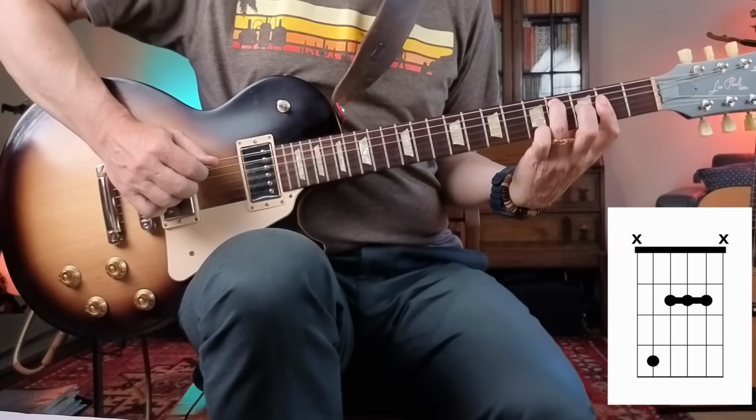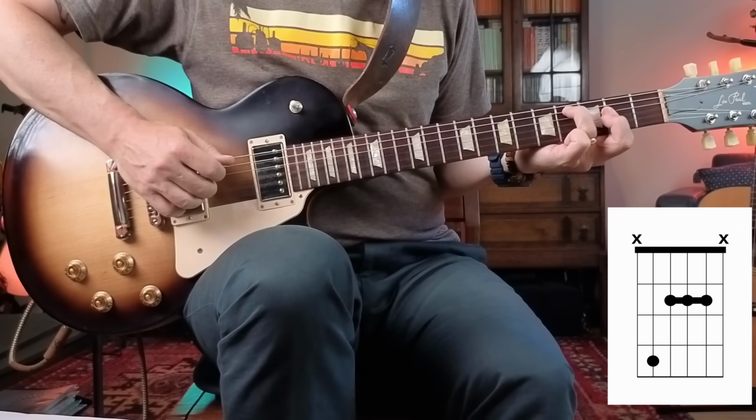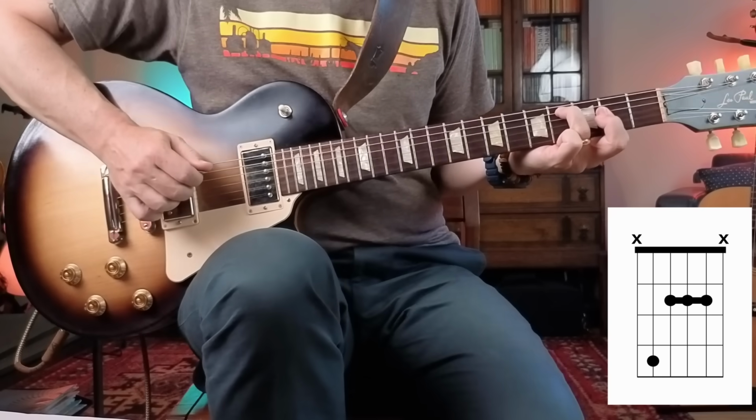Now this would be called an A/C sharp chord, right? Because it's an A chord, but I've got C sharp in the bottom. So A/C sharp. The advantage of that is basically that if I've got D at the bottom of the previous chord, that note we're going to hear is now falling to that half step movement.